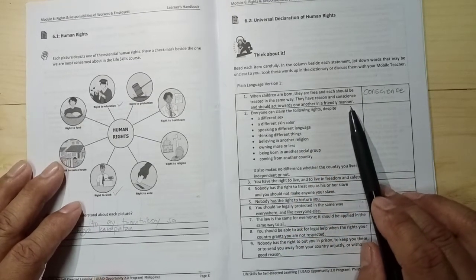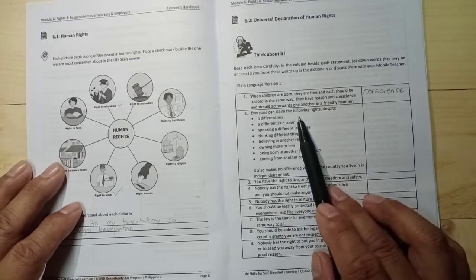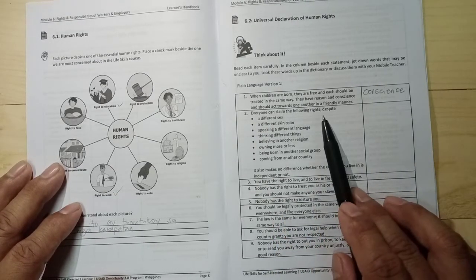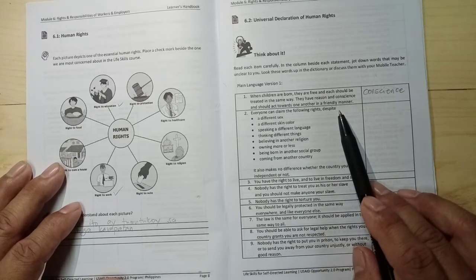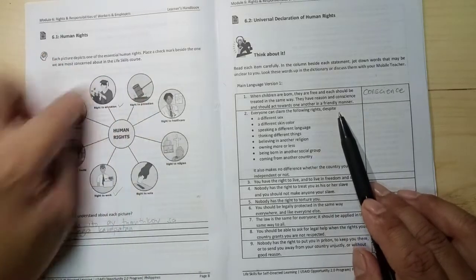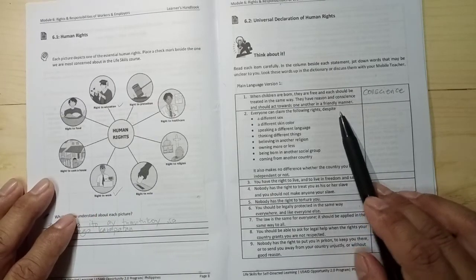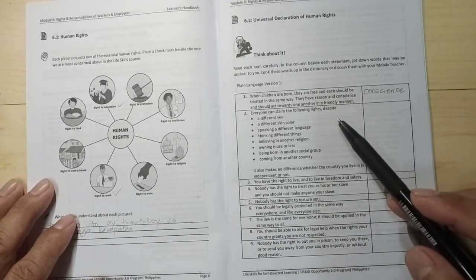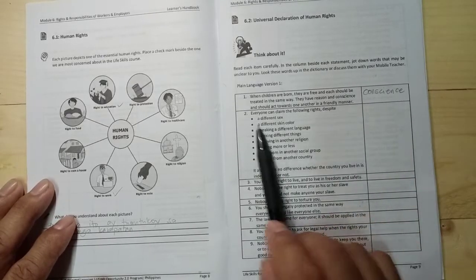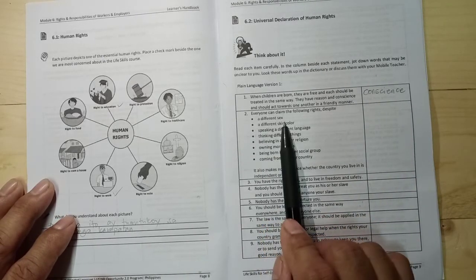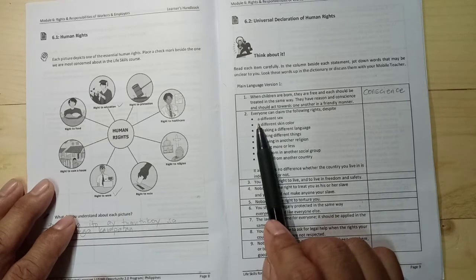Okay? So, everyone can claim the following rights despite. So, lahat ng karapatan katulad nito ay pwede nating i-claim, pwede nating makuha para sa atin, karapatan natin. Kahit na meron tayong different sex, iba't ibang kasarian.